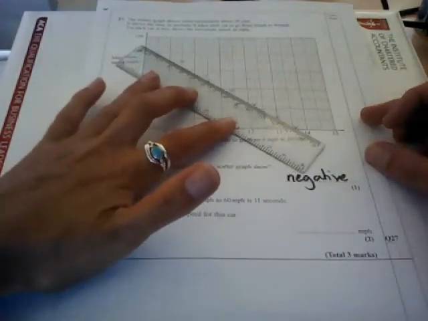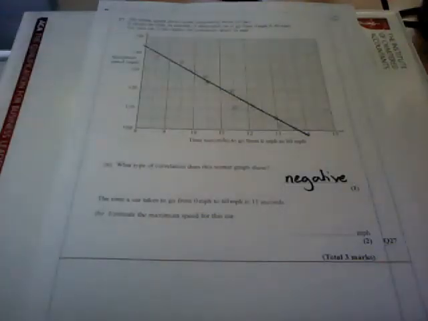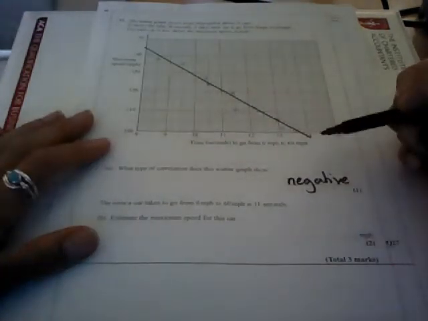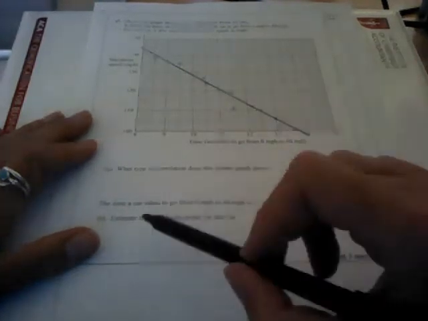The time a car takes to go from 0 to 60 is 11 seconds. Estimate the maximum speed. Now for this one I do actually need to draw on the line of best fit. So I need to draw a straight line going through as many points as possible and as close to as many points as possible. Yours will look a bit like that, not exactly like that, but as long as it's sloping that way and it looks similar, that's fine.